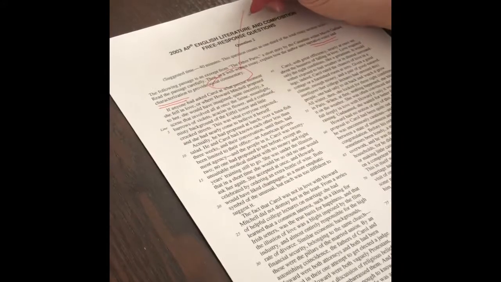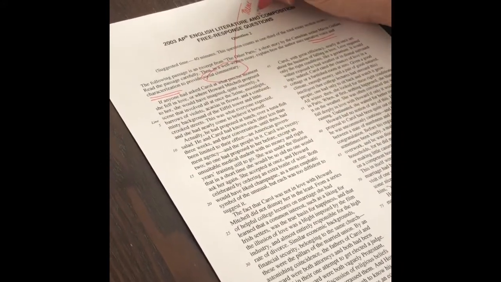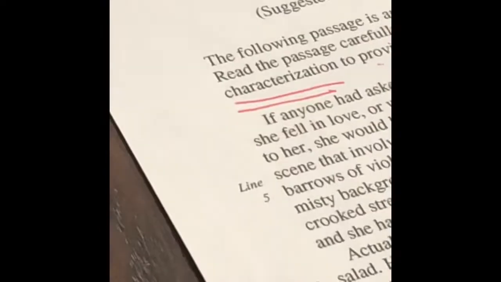What the social commentary is. So theme, what they're saying about society, and I know I'm going to have to pay close attention to narrative voice and characterization to help prove what they're saying about society. The other thing I like to look for in every prompt is time period, if they give me any clues.